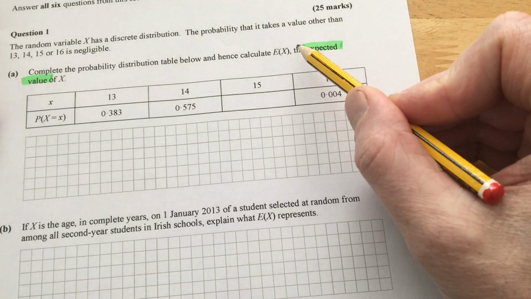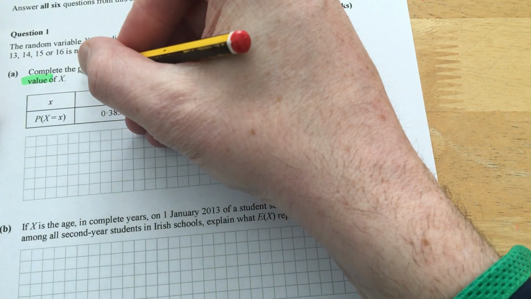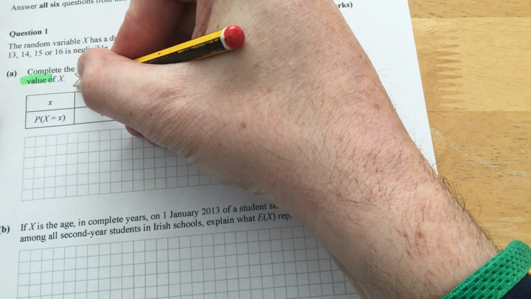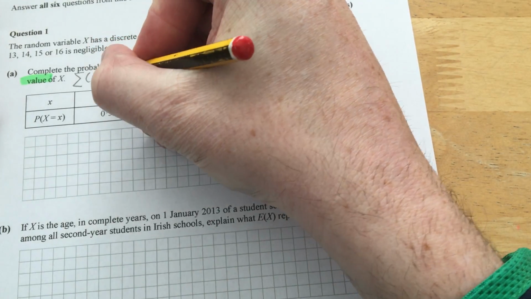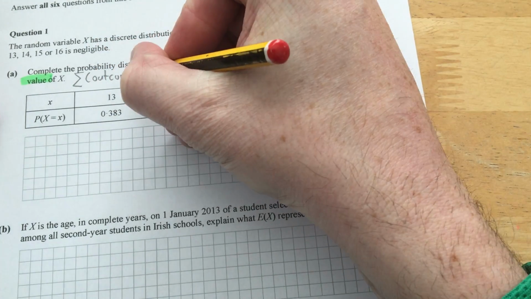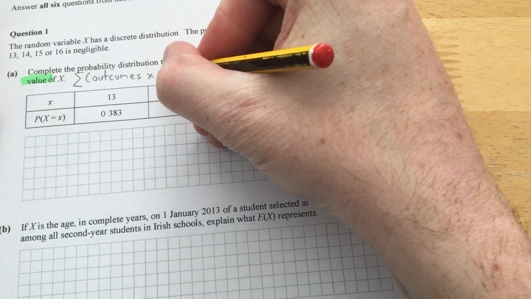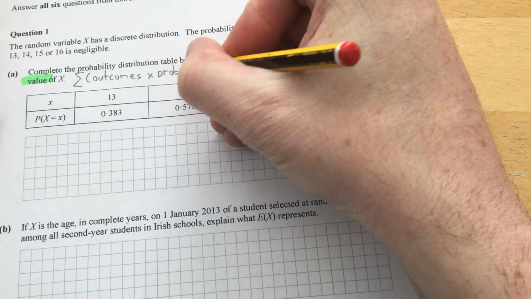The expected value of x is found by calculating the sum of all the outcomes multiplied by their probability of happening.